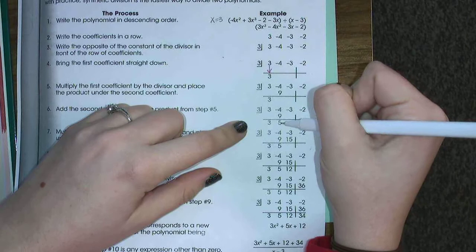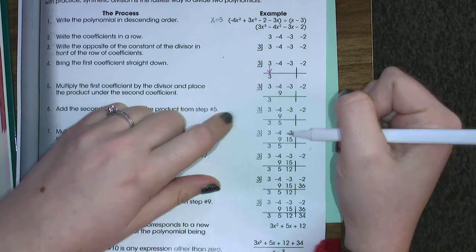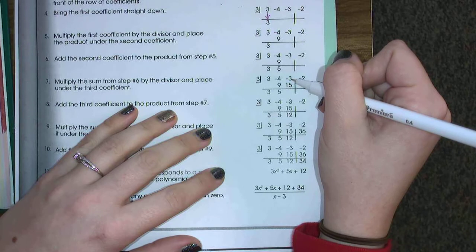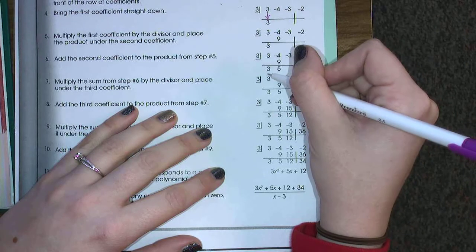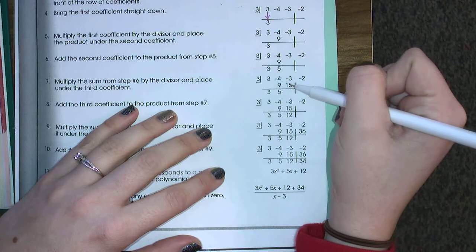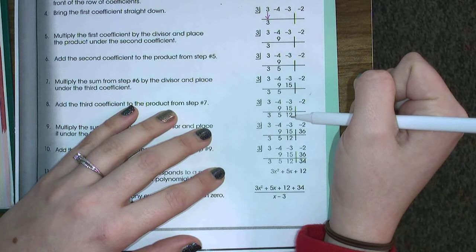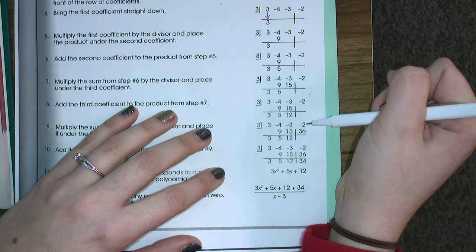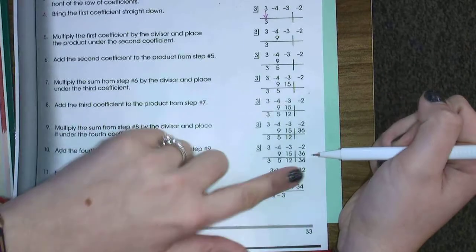So after you add these together, then you multiply 5 times whatever's in the box over here. So in this case it's 3. We get 15, and we write it here. -4 plus 9 is 5. It's positive 3. So then 15 minus 3 is 12. And then the last one, you do 12 times 3, 36, minus 2, and that's going to give you 34. So for substitution, at this point, we are done.